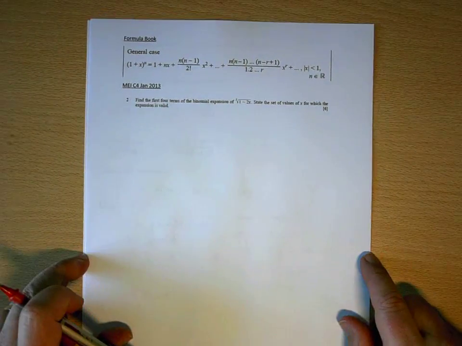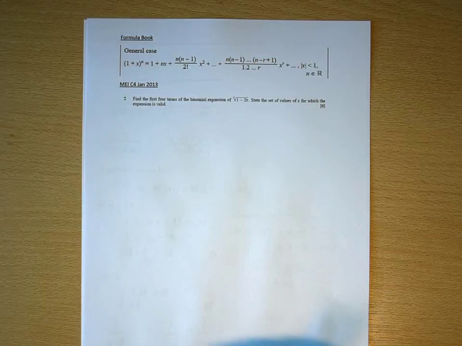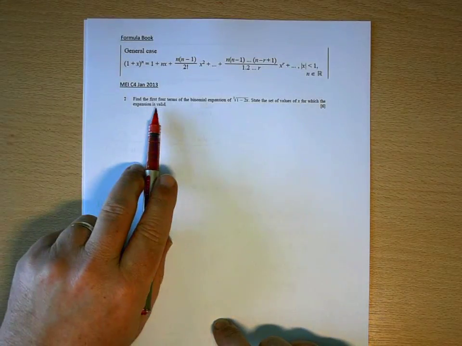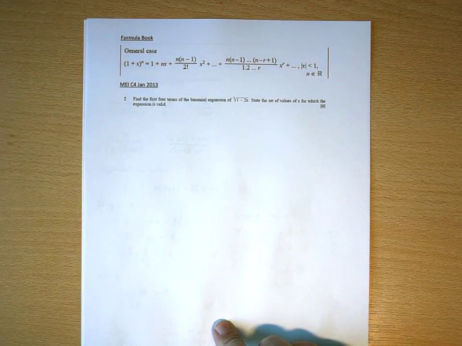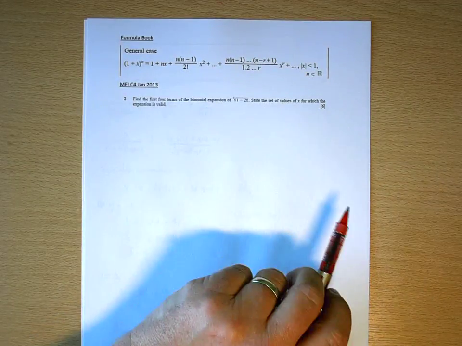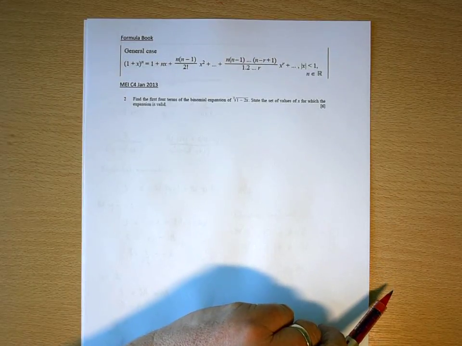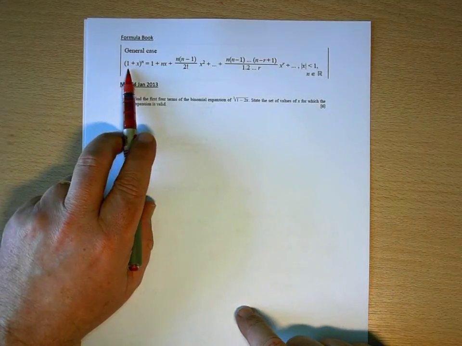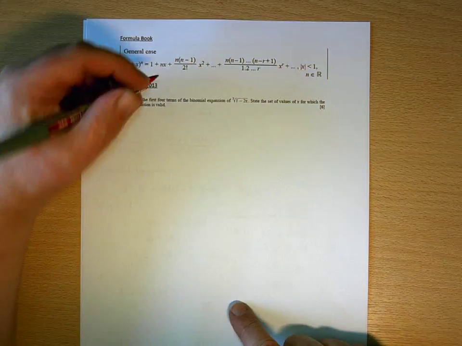The second question was a binomial expansion. I put up there the extract from the formula book just to remind you of what you'd be aiming to use. Find the first 4 terms of the binomial expansion of the cube root of 1 minus 2x. State the set of values for which the expansion is valid. So we need it in the form 1 plus something to a power.